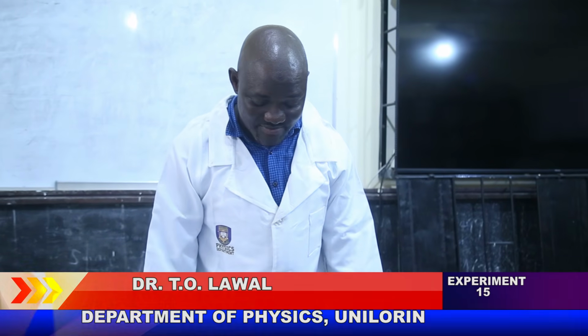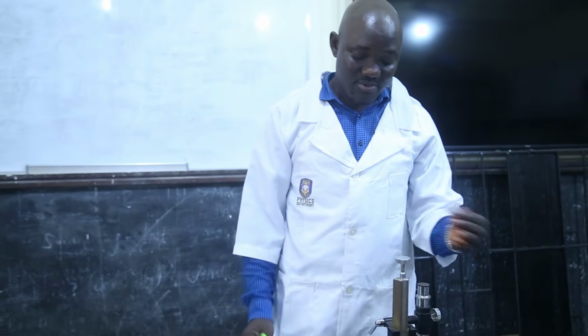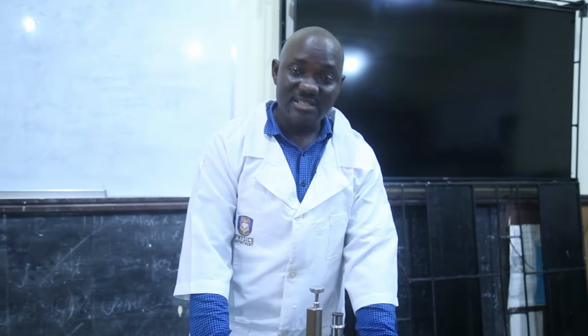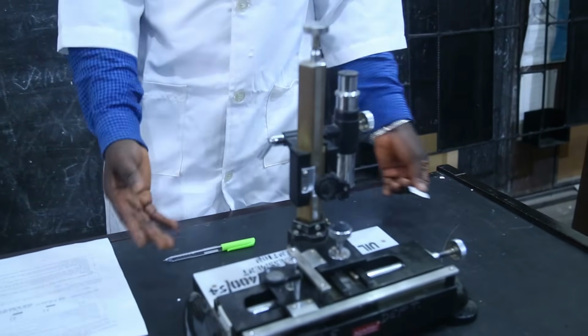I'm here to demonstrate experiment 15, titled Determination of Refractive Index of Glass and that of an unknown liquid using a traveling microscope. I'm sure you must have seen this before. This is called the vernier traveling microscope.